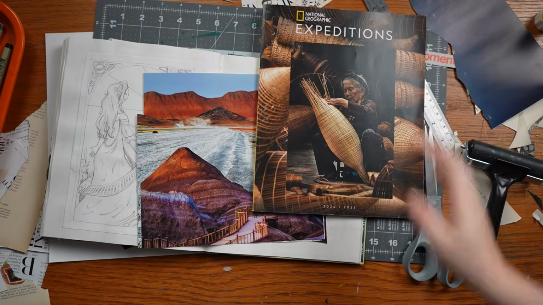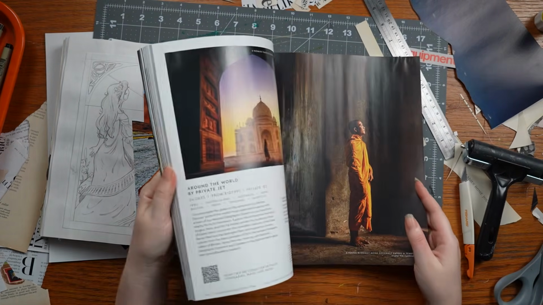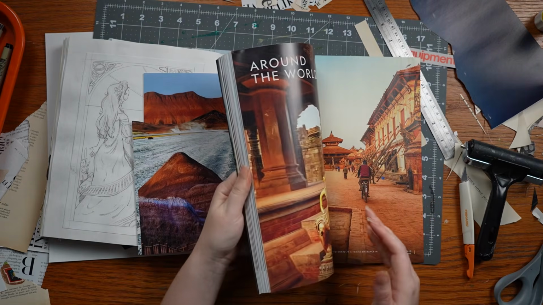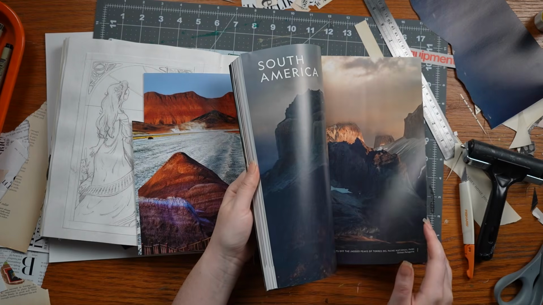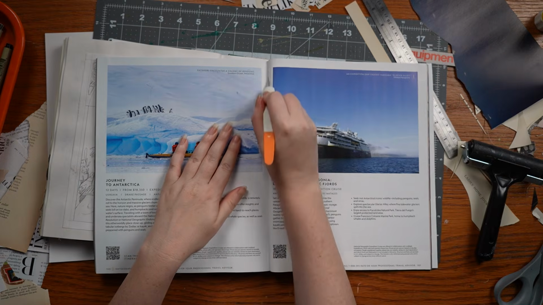As I go through these books and magazines, I'm pulling out more horizons and elements than I think I'll need, but I'm doing this so I have a nice collection of options to choose from once I start assembling the collage.